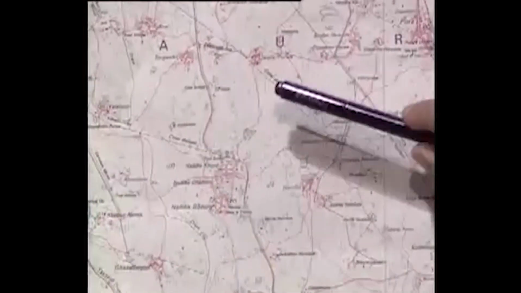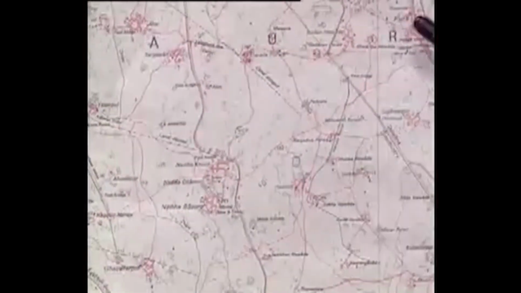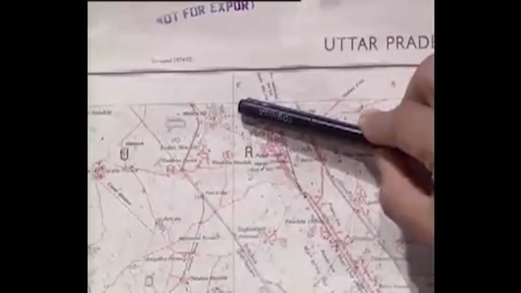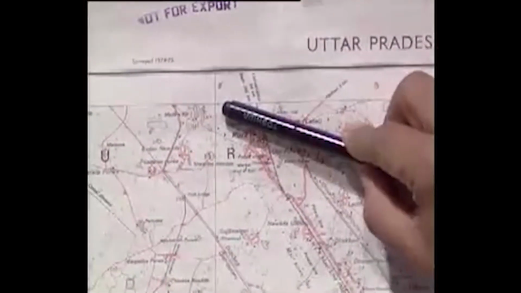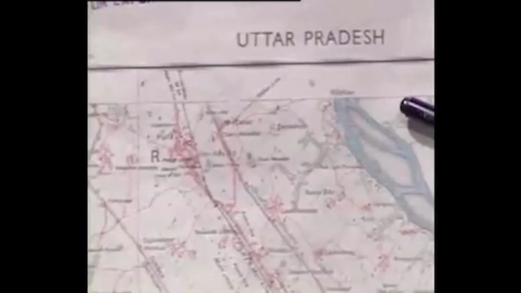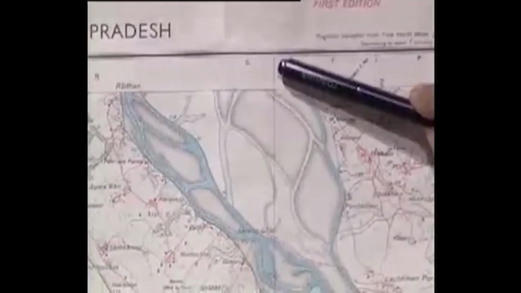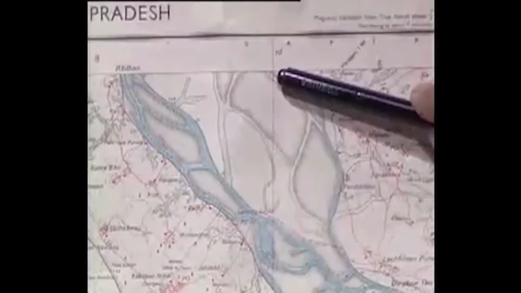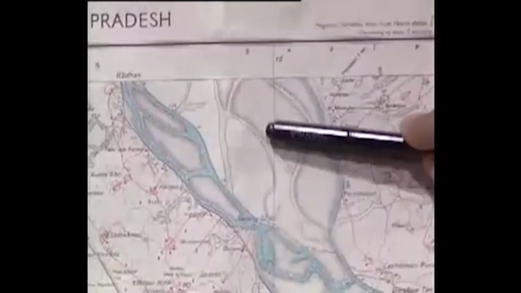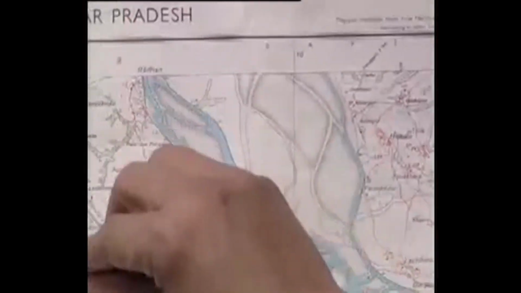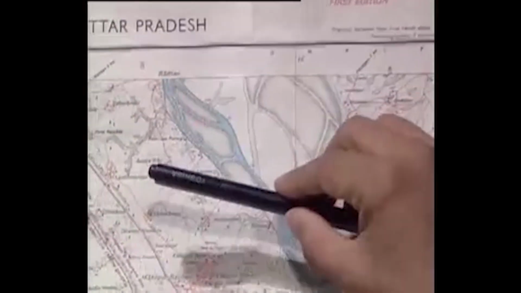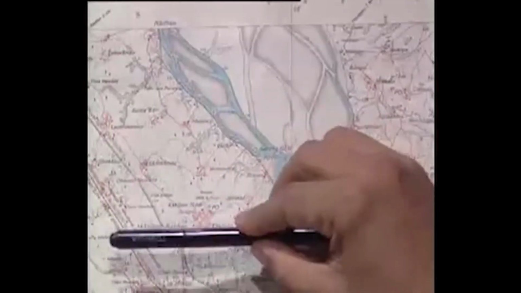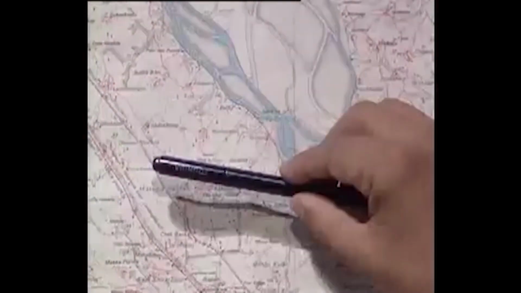Similarly, we have some more blocks. So the longitude of this place is 80 degree 5 minutes. Over here, the longitude of this line here is 80 degree 10 minutes. So we have these lines, division of these maps by these longitudes. It helps to understand the map. It helps to locate the longitude and latitudes of various places.